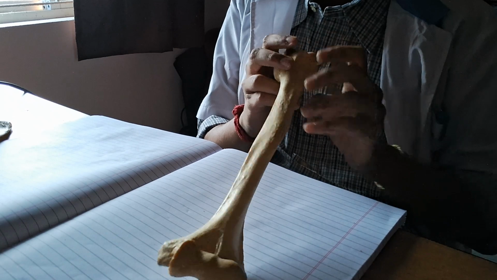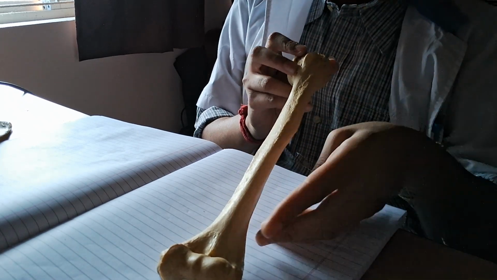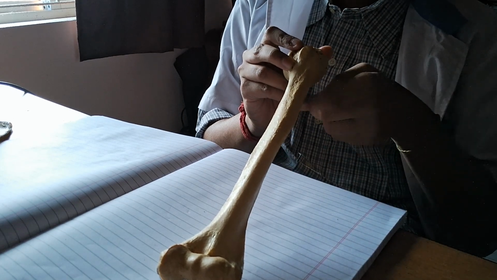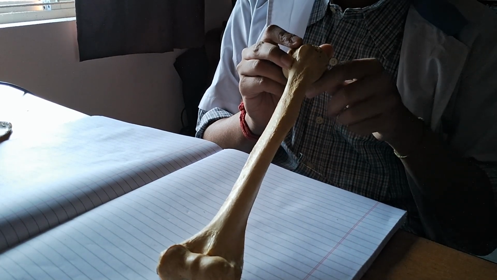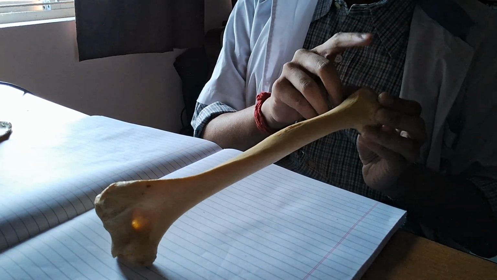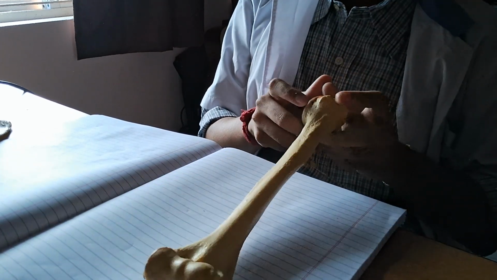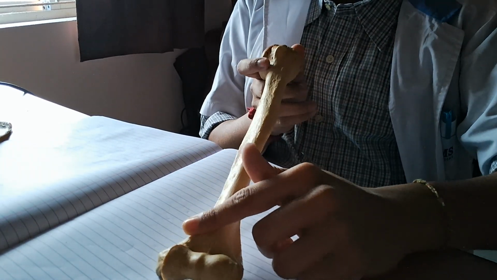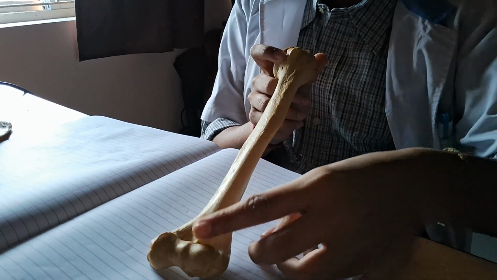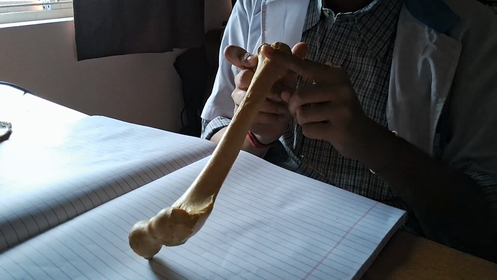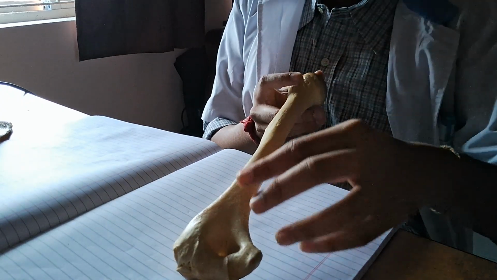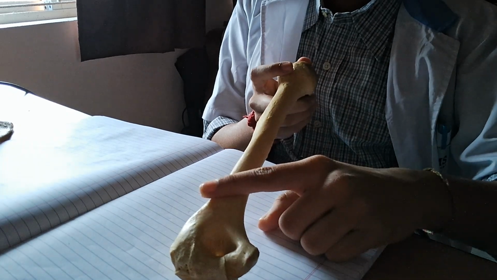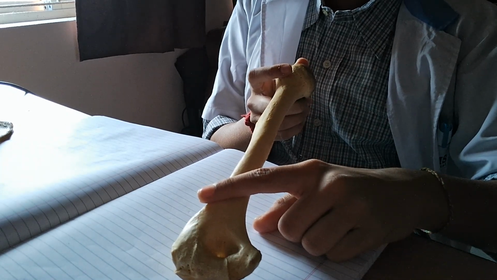Coming to the lateral border, it continues from the lateral epicondyle and goes posteriorly till the posterior part of the greater tubercle. Coming to the 3 surfaces: between the anterior and the medial borders is the anteromedial surface. Between the anterior and lateral borders is the anterolateral surface, and behind, between the medial and lateral borders, is the posterior surface.